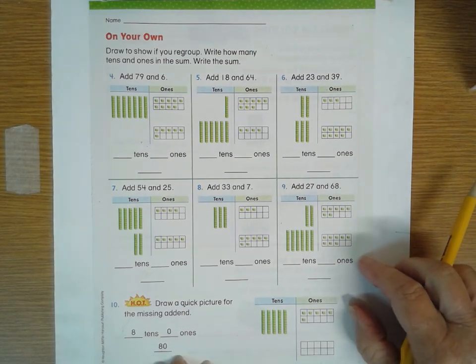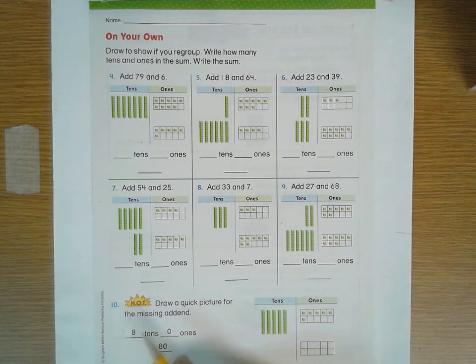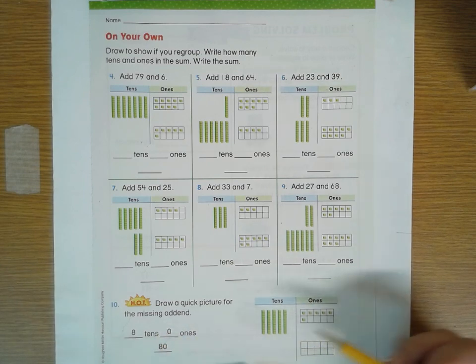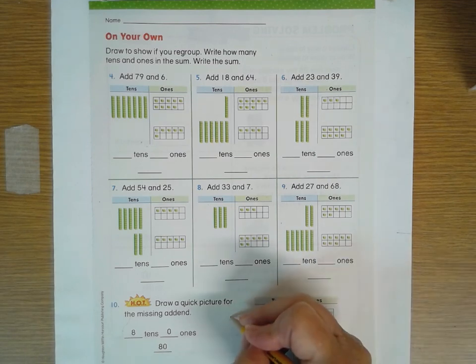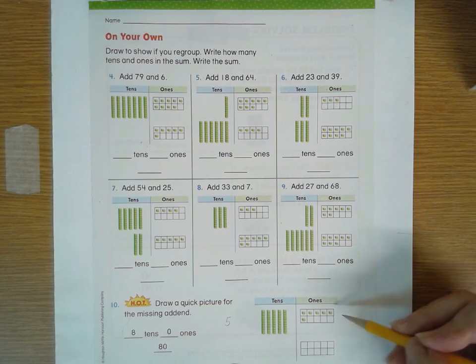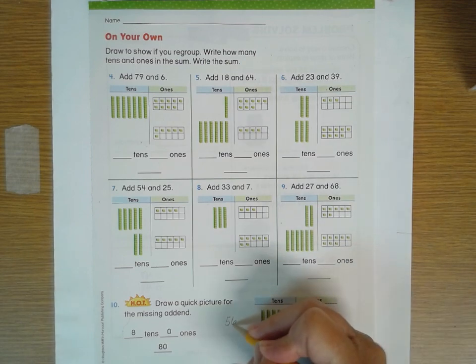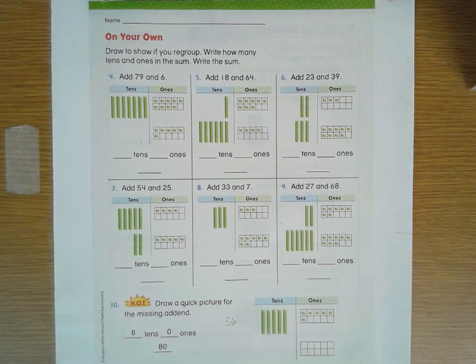Down at the bottom, we have a hot problem. It says to draw a quick picture for the missing addend. So this is what we started with. Let's count and see what we have. We have 1, 2, 3, 4, 5. We have 5 tens and we have 6 ones. Okay. And the answer that we're going to end up with is 8 tens and 0 ones.